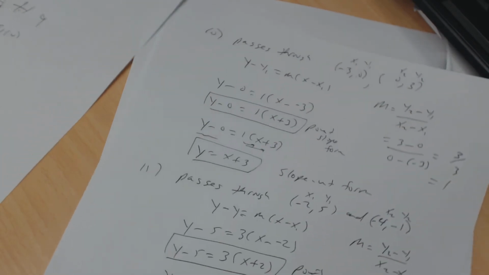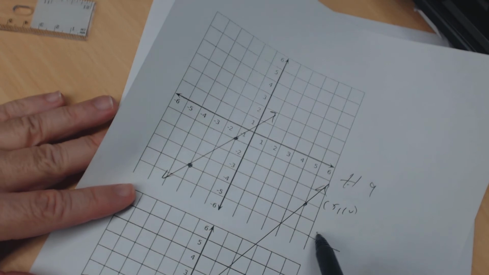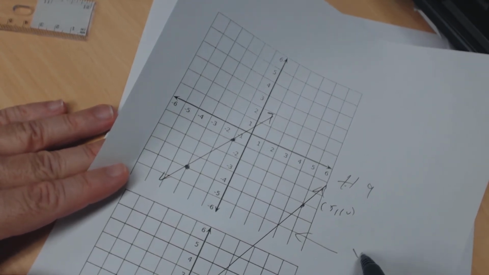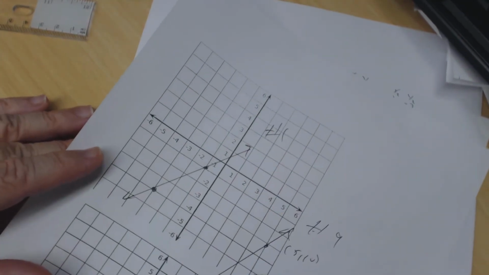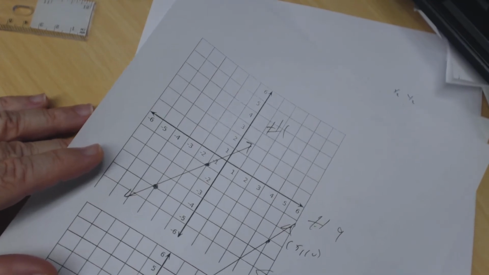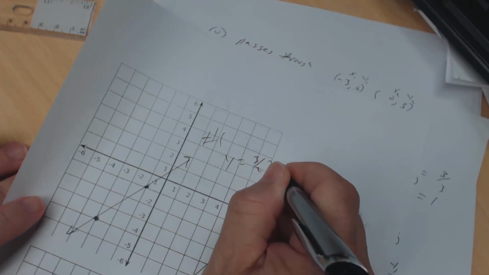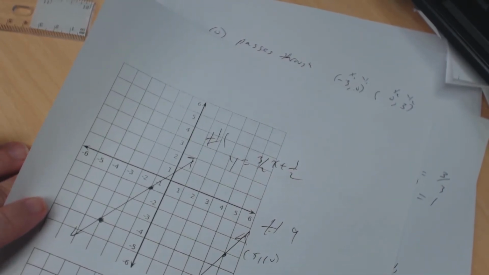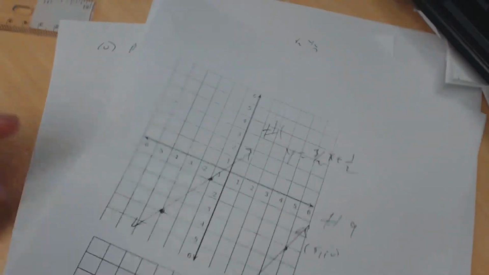All right, so just to remind you, the equation of this line for number 9 was y equals 2x. And I think this was number 1. So for number 1, if I can find it, that equation was y equals 3/2 x plus a half. That was that equation. All right, so let's look at number 12.